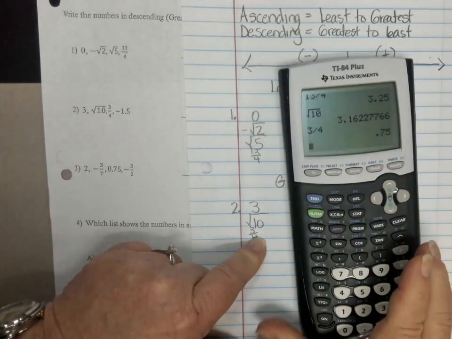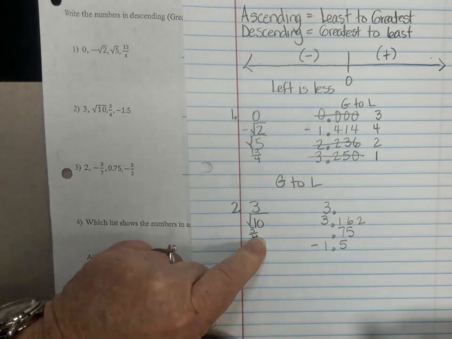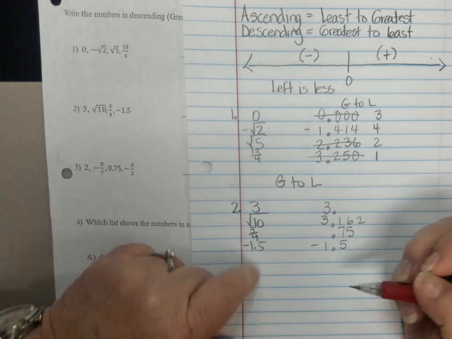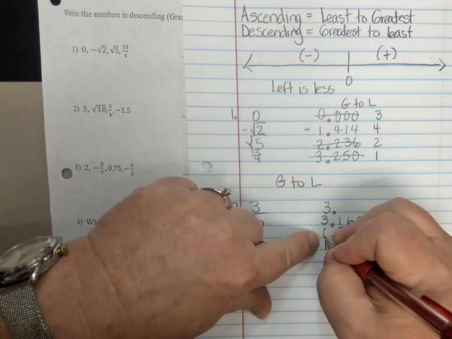0.75. Hopefully that's what you got. So now I write that in. My decimal is before it. And if you notice, everything's lined up. I'm going to fill in my zeros. I have a 0 here.